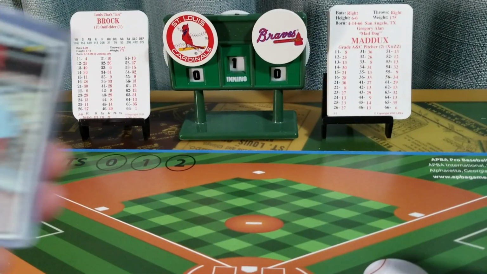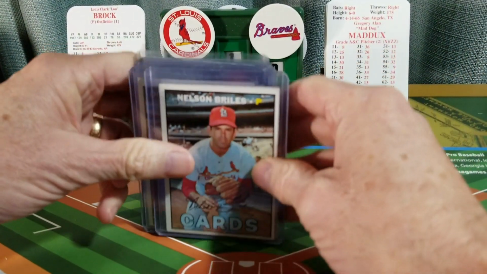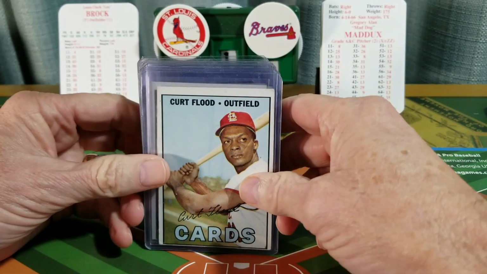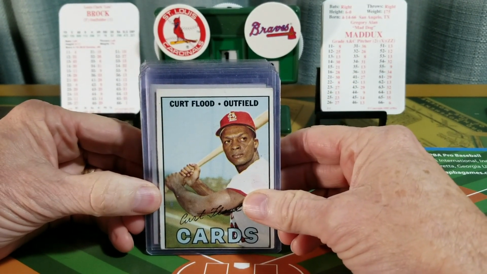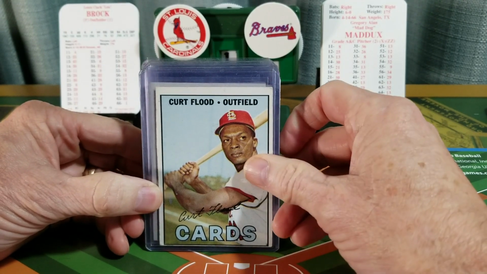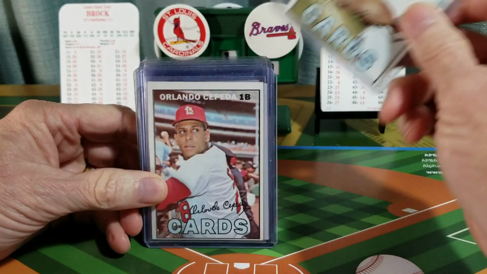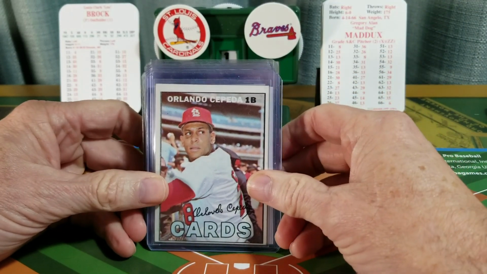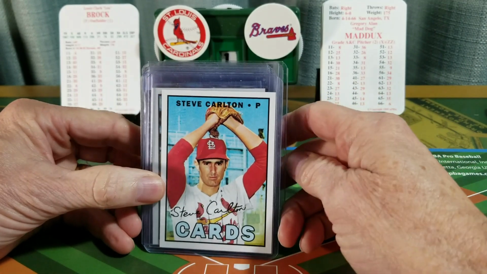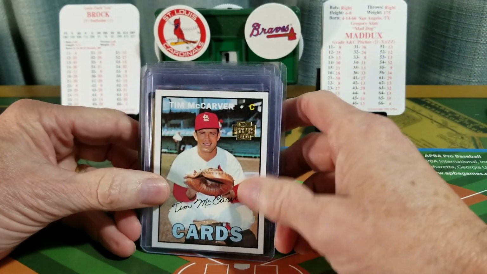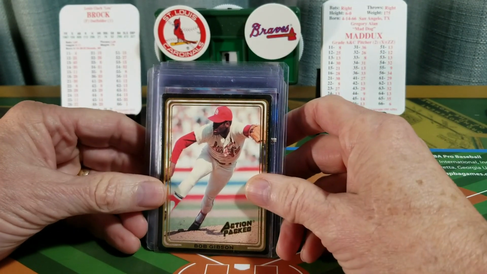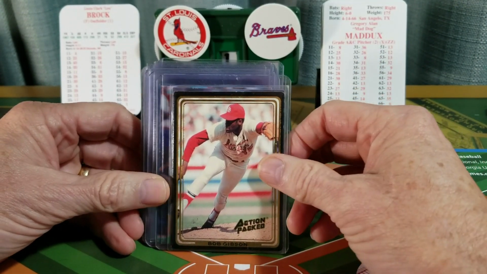Let's meet the stars that we'll be following in today's game. First, for the St. Louis Cardinals, Nelson Briles. Curt Flood, who ushered in free agency, and every Major League player today, when they cash their check, they should say thank you to Curt Flood. Orlando Cepeda, the 1967 MVP of the National League. Steve Carlton, Hall of Famers. Tim McCarver, broadcaster now. And today's pitcher, Bob Gibson.